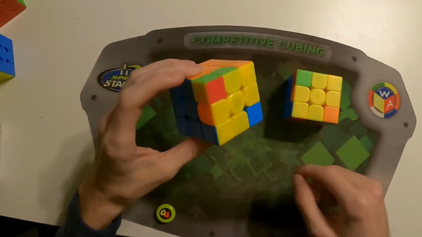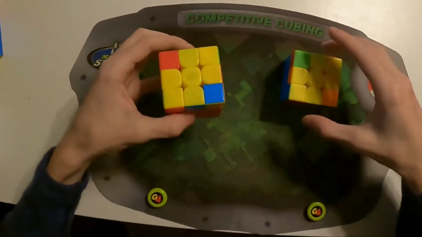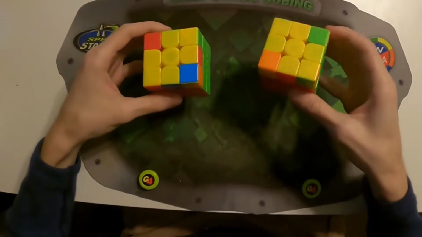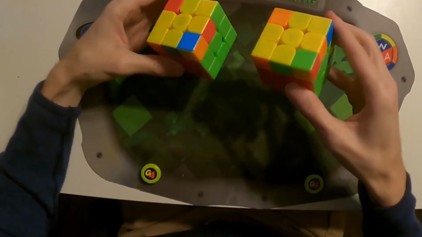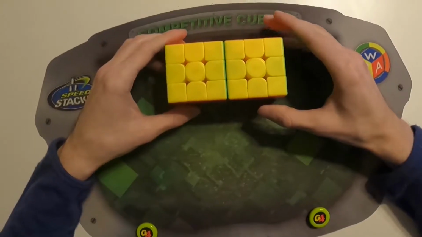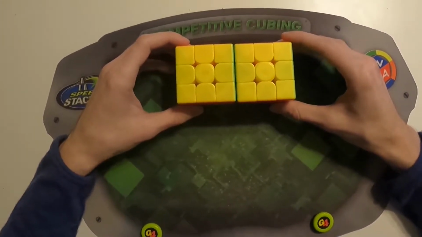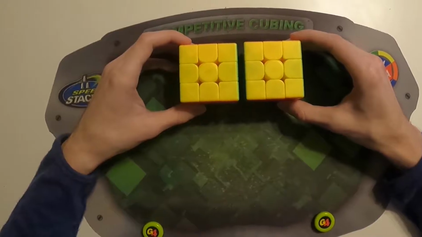This position has the corner target here. This position has the corner target here. And you'll find that these ZBLLs are also the same. So instead of having 6 algorithms for the other corner targets on top, there's really just 3 ZBLLs, each of them from 2 different angles.